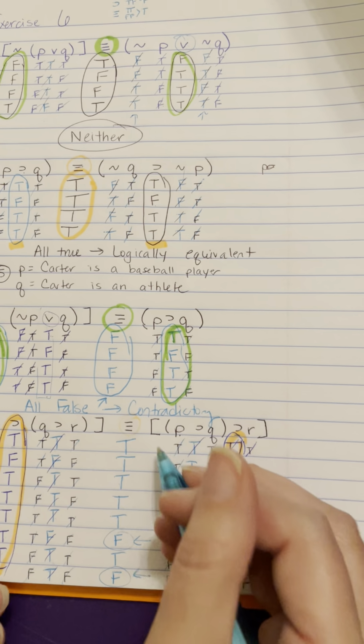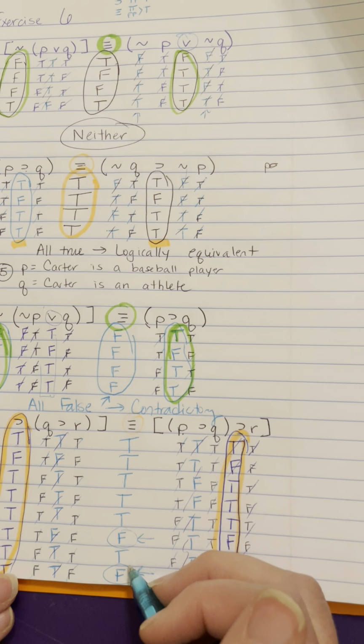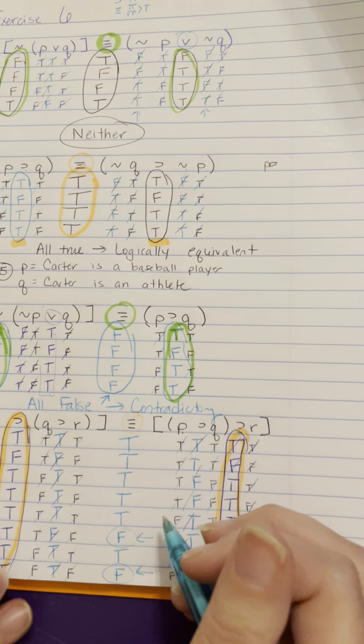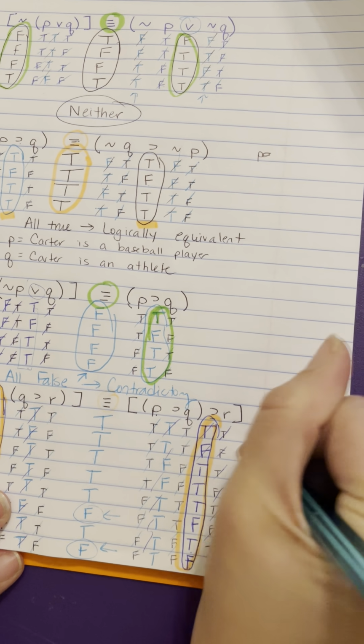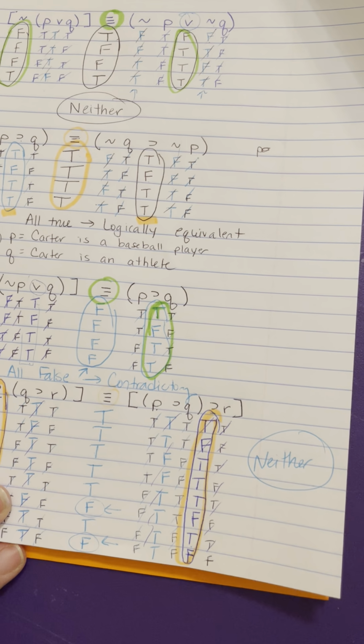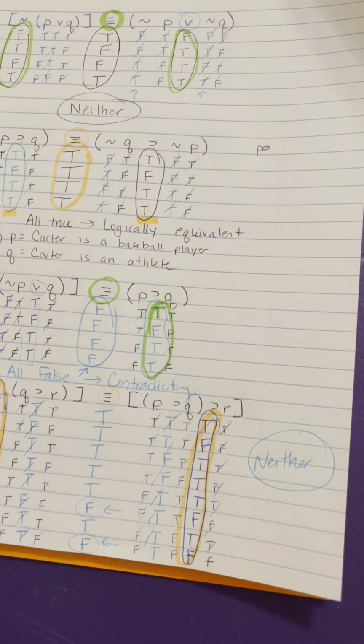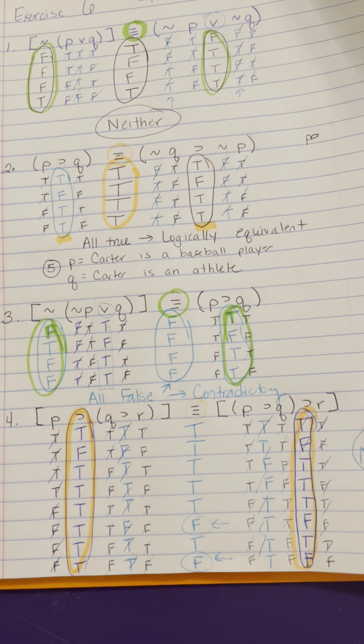Okay, so we have 2 lines here that don't match. Okay, so are they all true? No. Are they all false? No. So our answer for this one is neither. Okay? All right. That's it for the exercise 6.